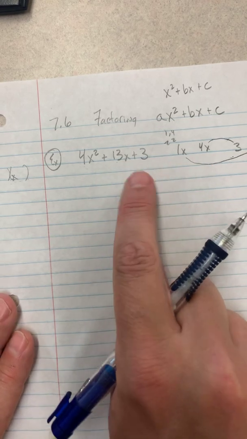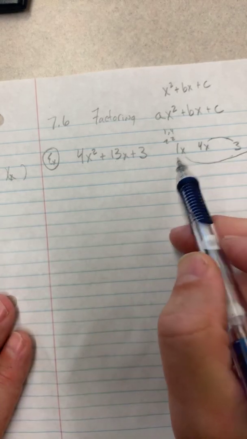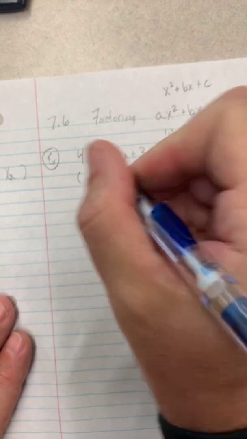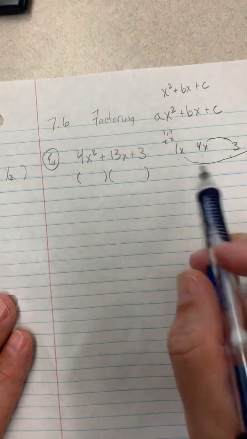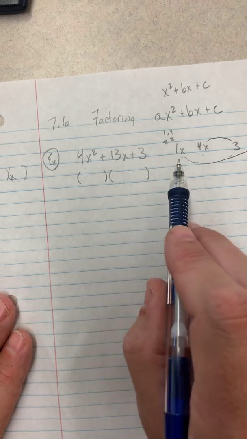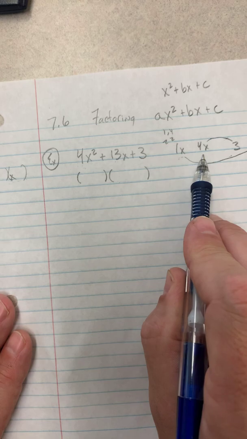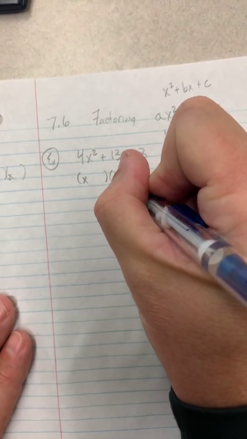Now I just have to figure out how to put this together in two binomials. I wrote these x's here because one of my first terms in each binomial is going to be x and one is going to be 4x. So I'm going to write x here, and I will just write 4x right there.